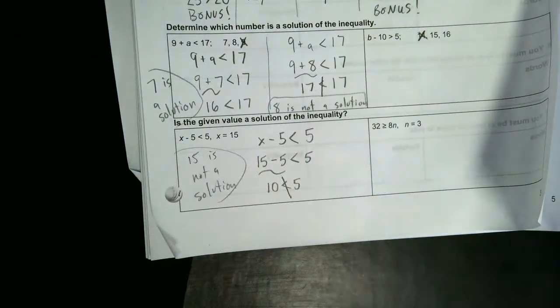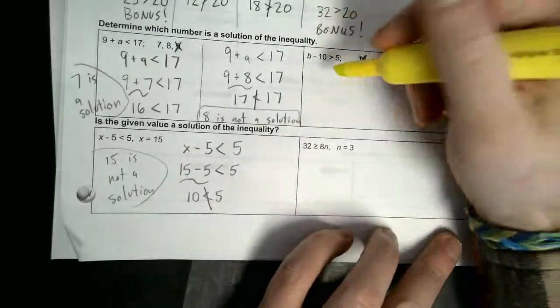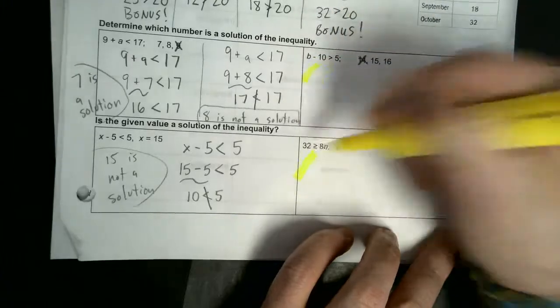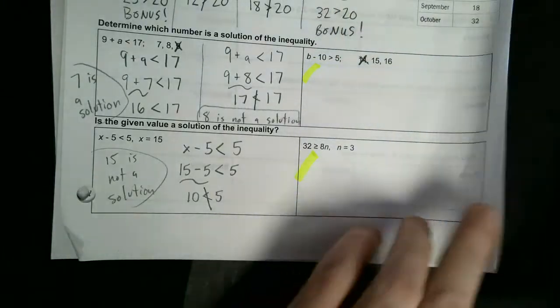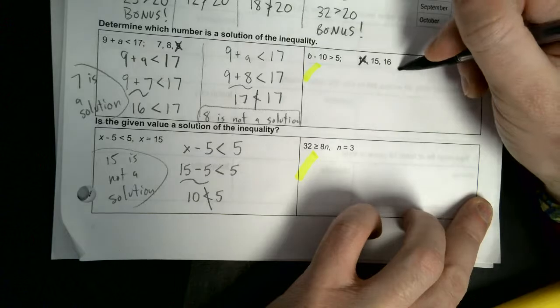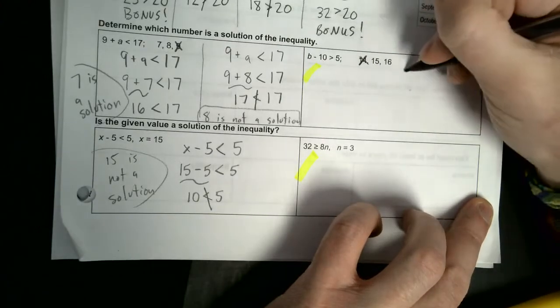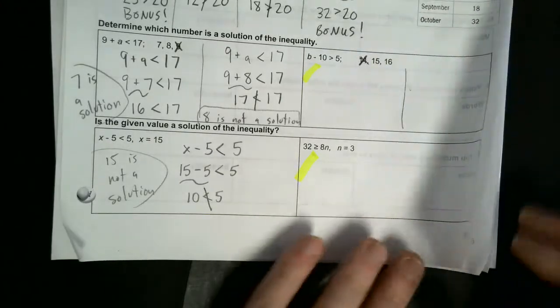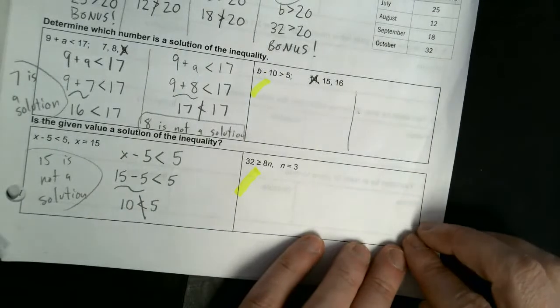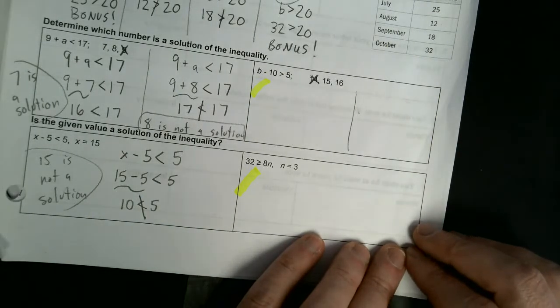Okay, so again, you can try these two here. I want you to try those two. This one you're going to have to check two numbers, so I'm just going to put a line here. And then, of course, you can check your answers against mine in the document that I attached to this assignment. If you have any questions while you're working or at the end, let me know.